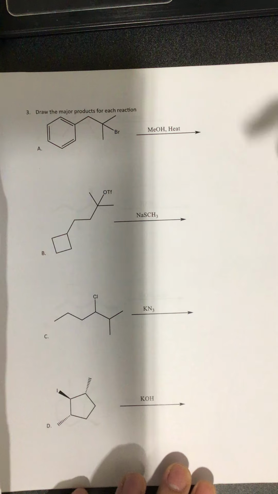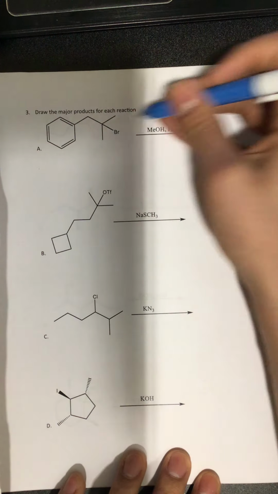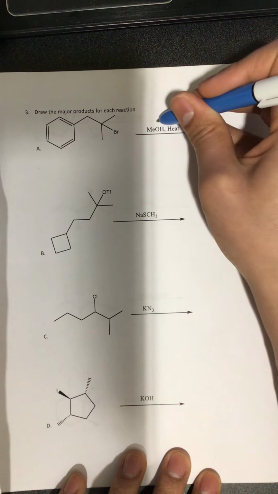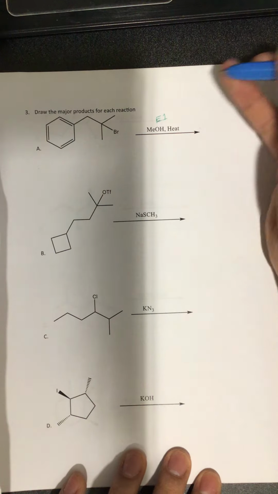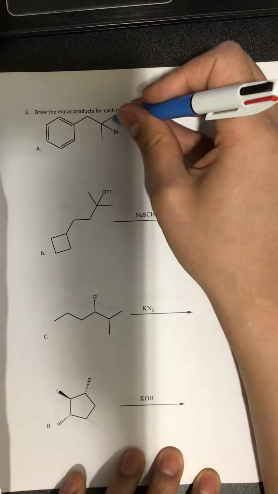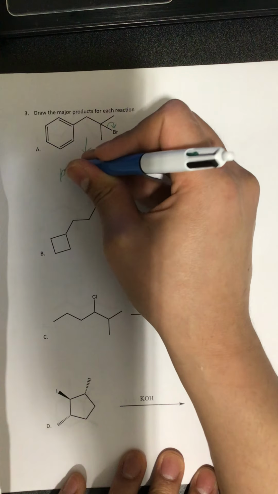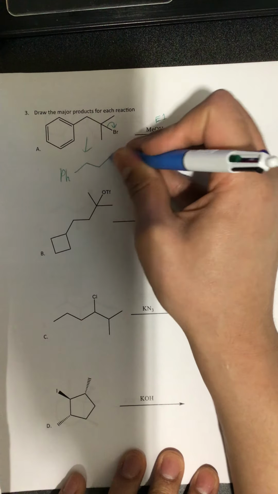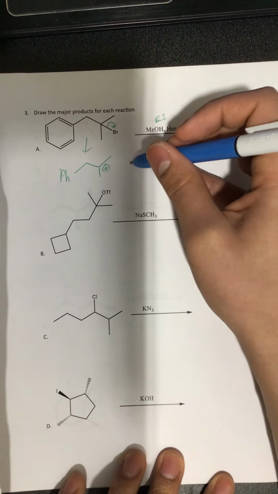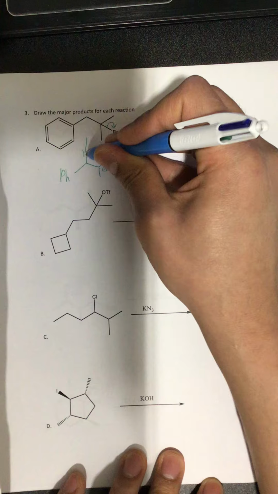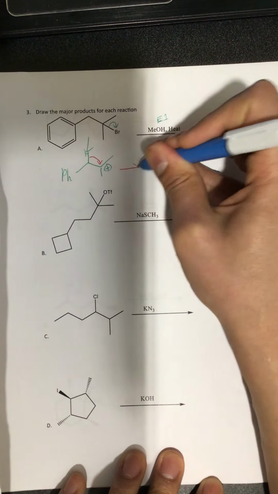Draw the major product. It's basically doing a lot. So let's do the mechanism. We have a tertiary alkyl halide, and we've got methanol and heat. So this is going to be an E1 mechanism. I encourage you to write down the mechanism for all of these, so that you're used to knowing what the mechanism is and you don't get lost. I'm going to abbreviate the benzene ring Ph to make it simpler. And then I am going to get a hydride shift because secondary allylic is more stable than tertiary.